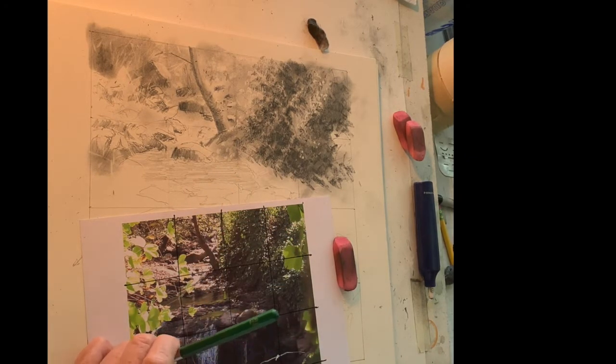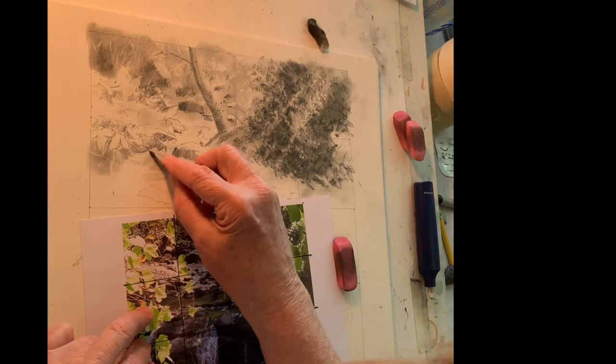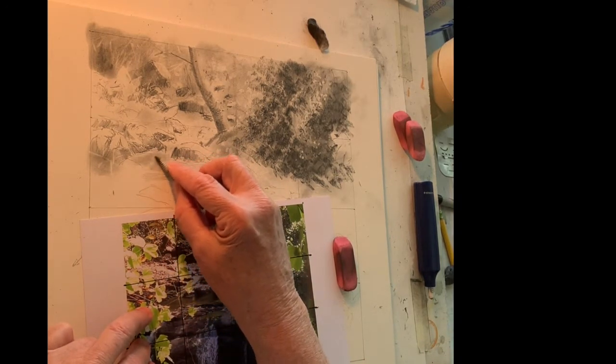And I'll use a little bit of this blending stick here to blend out those lines.